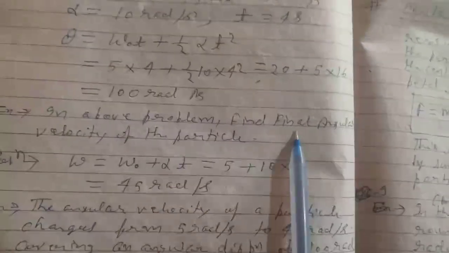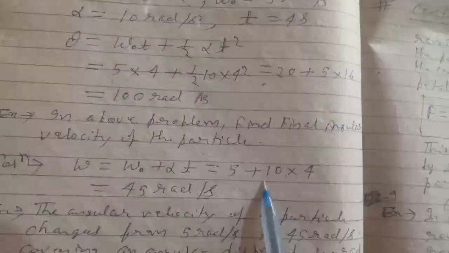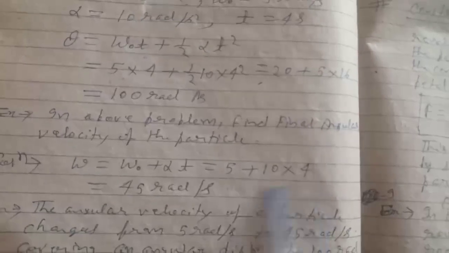In the above problem, find the angular velocity of the particle. Solution: omega equals omega naught plus alpha t. We have omega naught given 5 plus 10, alpha equals 10, into 4, so 45 radian per second.